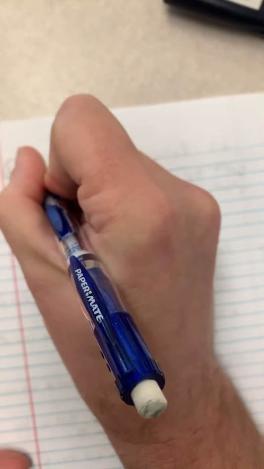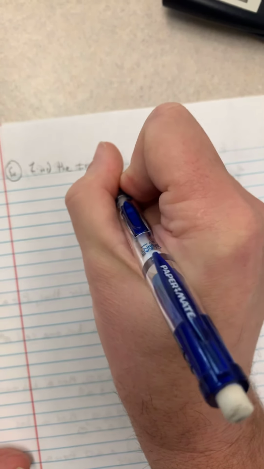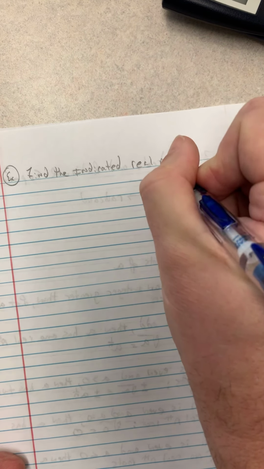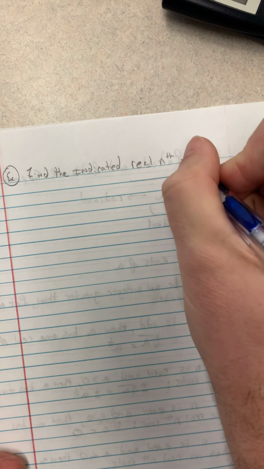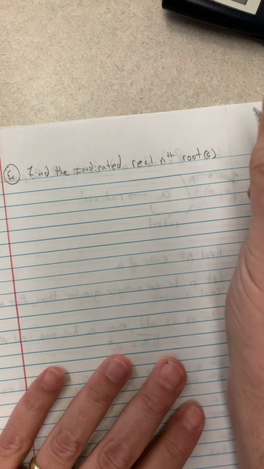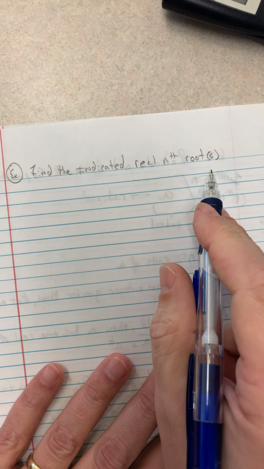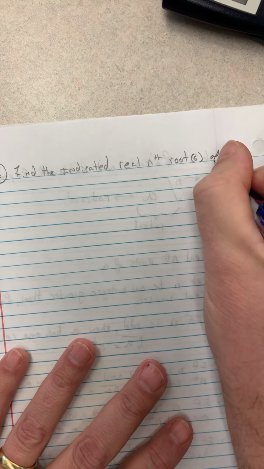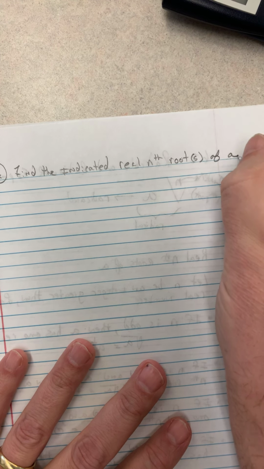Here's how we use this. Here's our example. Find the indicated real nth root or roots, because if I got an even root of a positive number, I'm going to have two solutions of a.